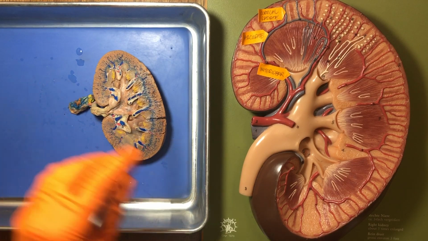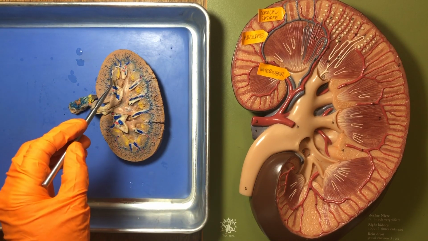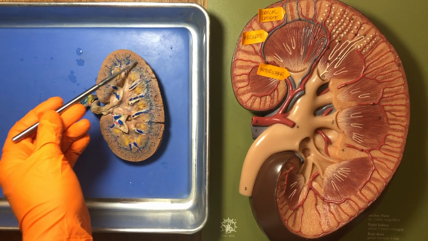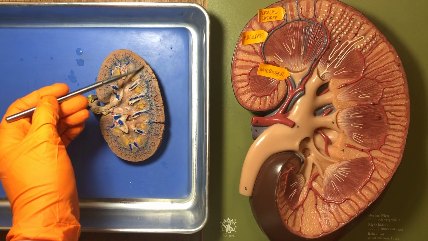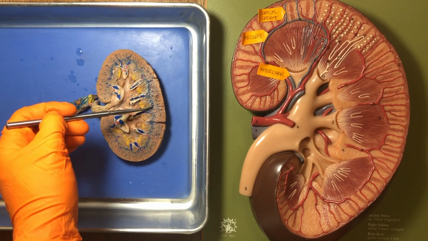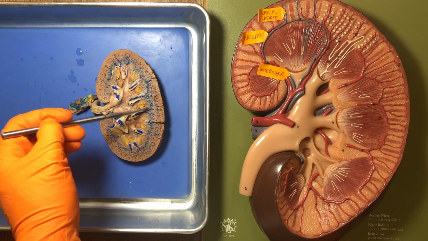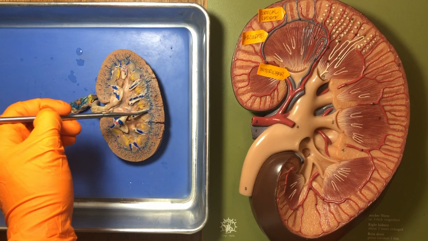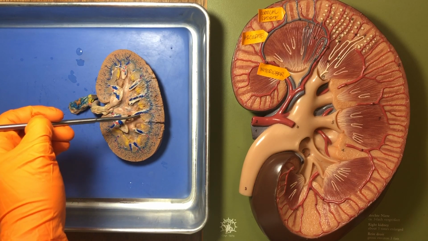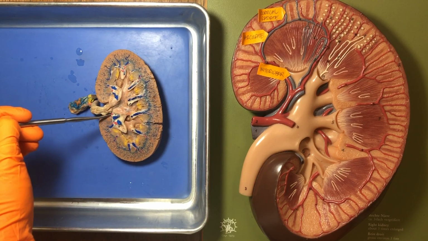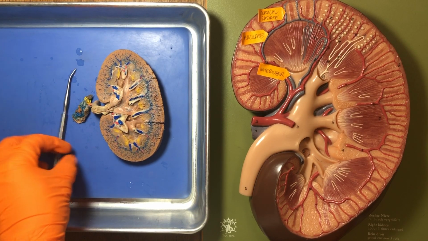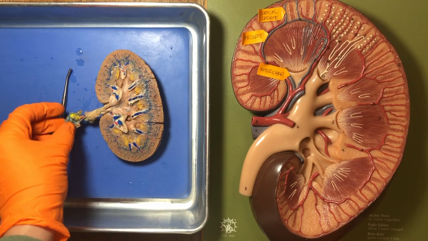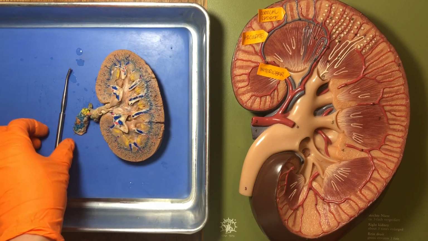On the specimen here, same thing. I already went over this a minute ago, but it doesn't hurt to look at it more than once. Here we have these cortical radiate veins. Those will drain into the arcuate veins. The arcuate veins then go into the interlobar veins, and then the interlobar veins eventually come together and merge to form that renal vein, which we do not visualize well on this specimen.